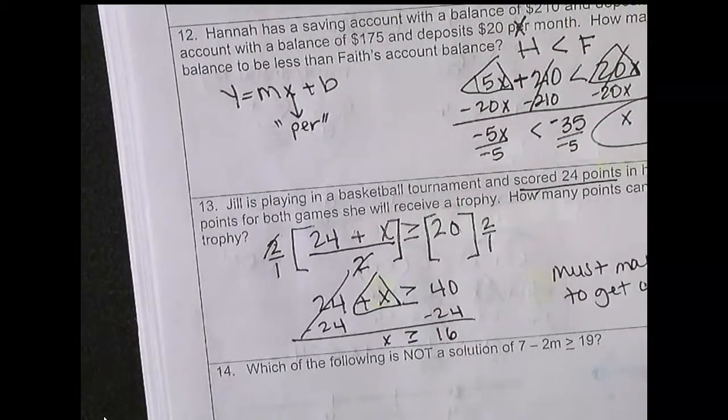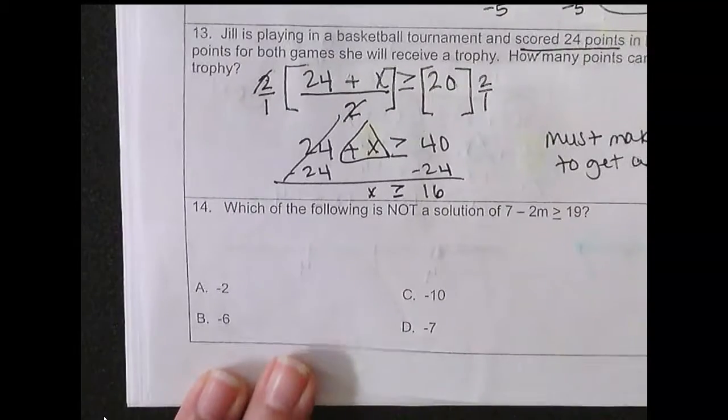Trophy. Love that spelling. Alrighty, let's go to question 14. This is taking forever. Y'all better love me.